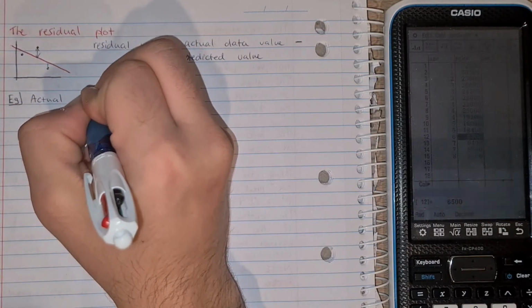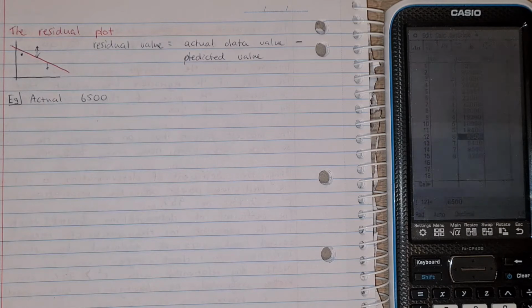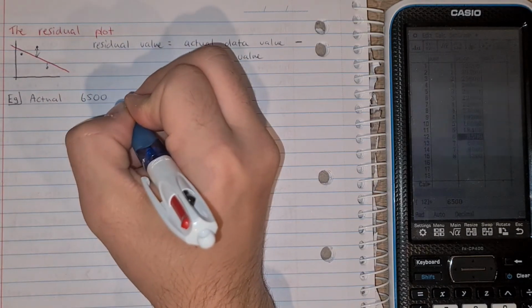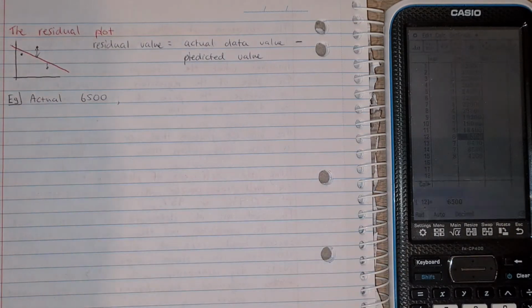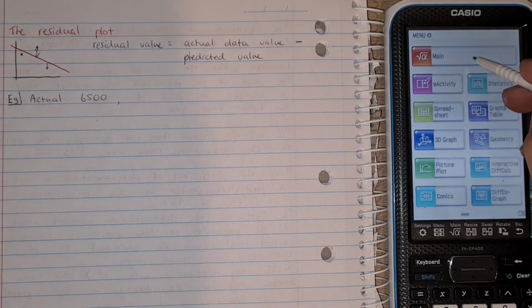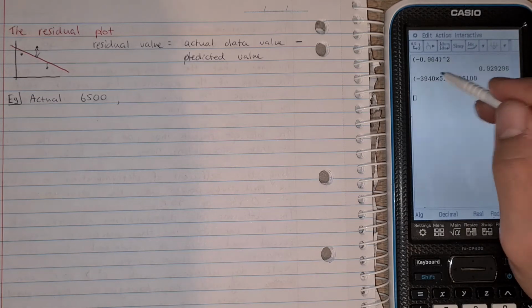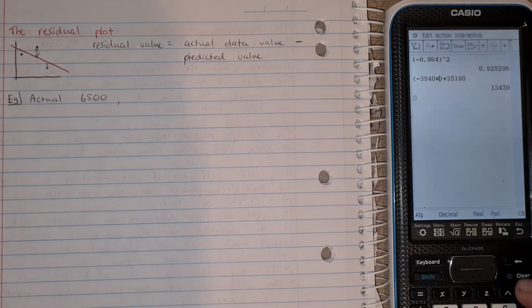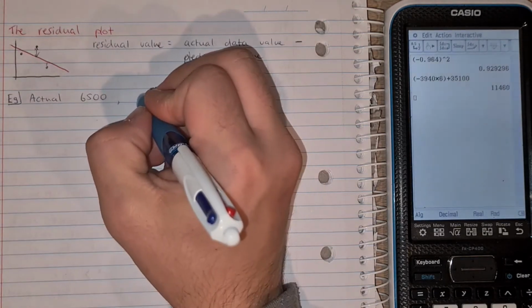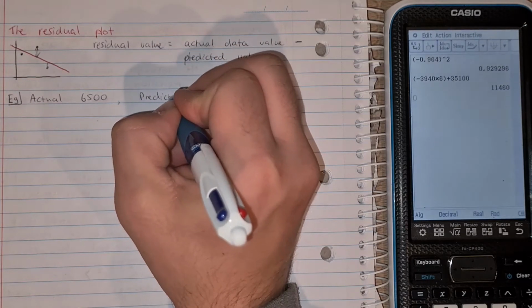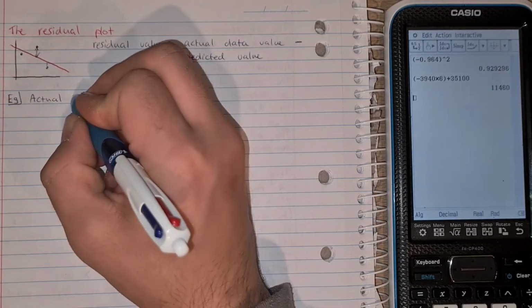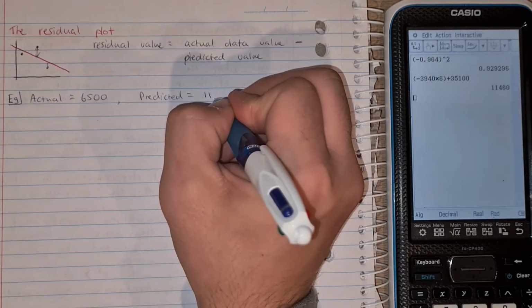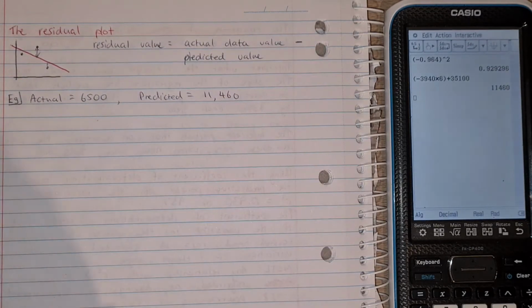So the actual value was 6,500 when the age was 6. What is our predicted value? Well, we just need to plug 6 into our least squares regression formula, which I've still got up here. So plug 6 in there. Our predicted value is equal to 11,460.